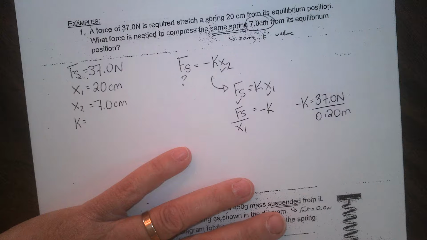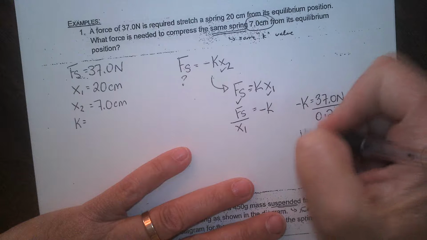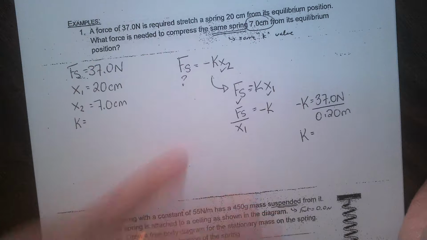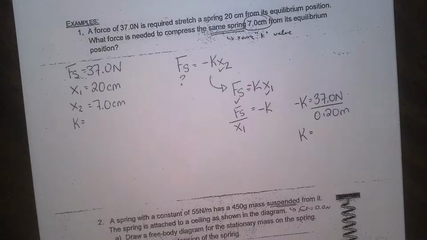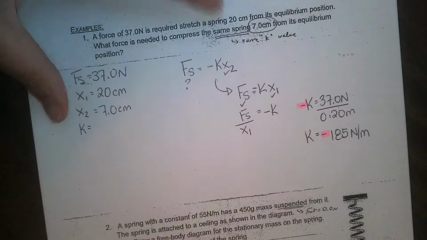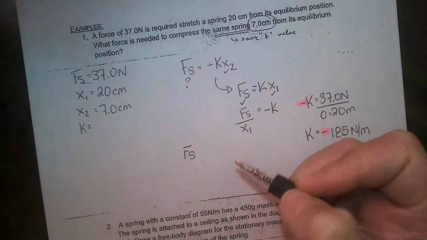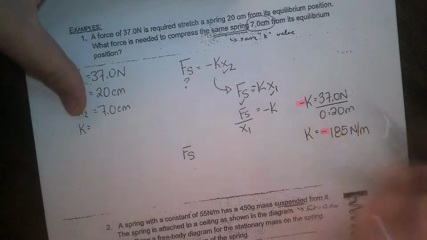Okay? And I can solve for the original question, which is the spring force when it is compressed to 7 centimeters.